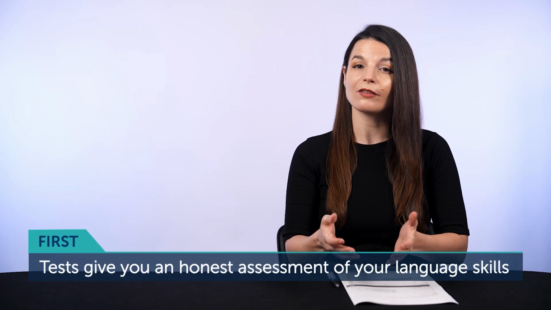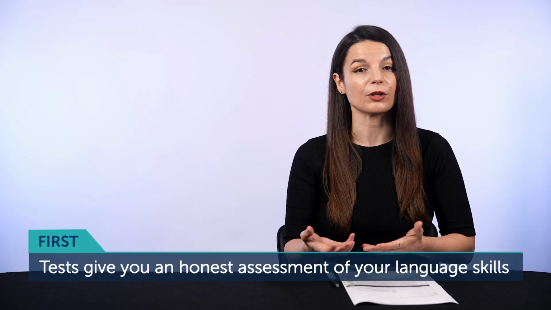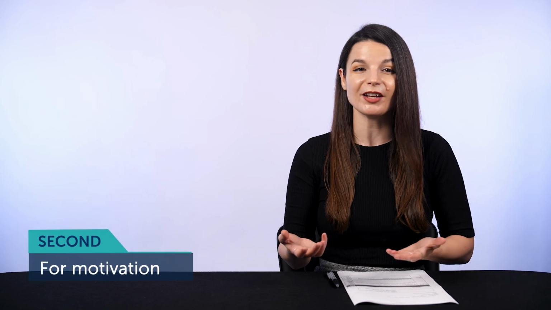They prepare for months, they wake up early on the day of the test, and go through the pain of taking a test. Now, of course, there are some benefits to passing. For example, some jobs will require proof of proficiency, which makes these tests so important. But aside from that, tests are also important learning tools for 2 reasons. First, tests give you an honest assessment of your language skills. And second, for motivation. But let's break these down in full.